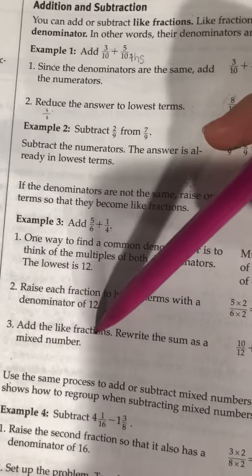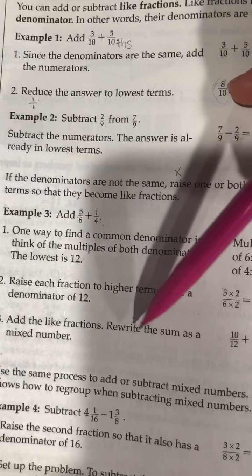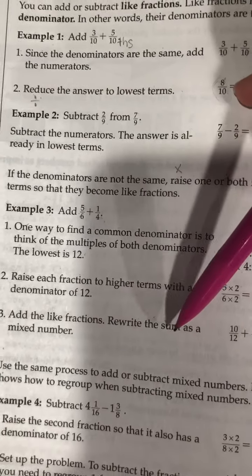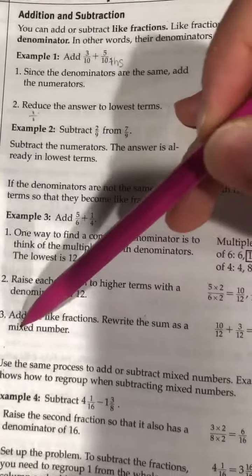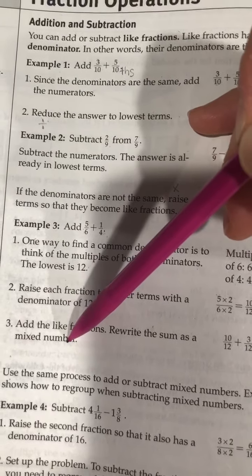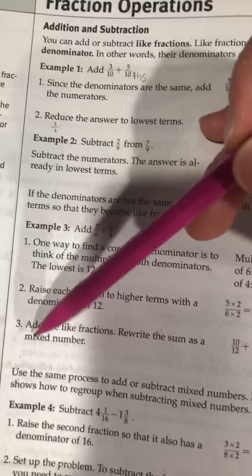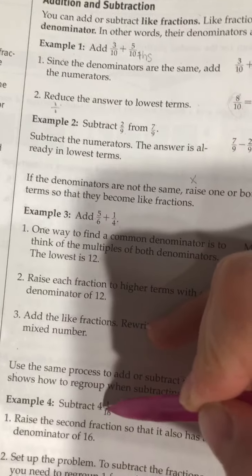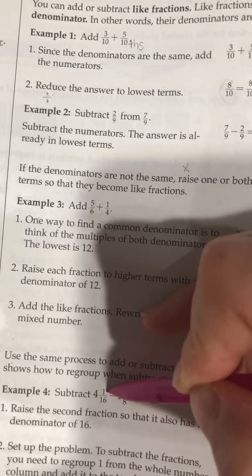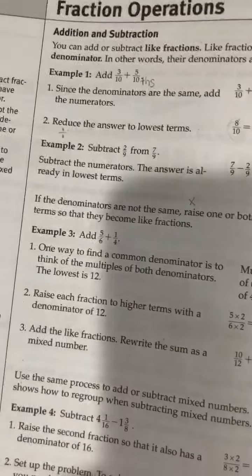We can add the like fractions, and we're going to rewrite the sum, remember that's an answer to an addition problem, as a mixed number. When we think of mixed numbers, we should always remember a whole number, kind of like this, and a fraction. That's a mixed number. Excuse me.